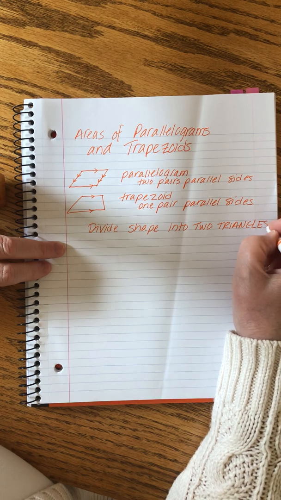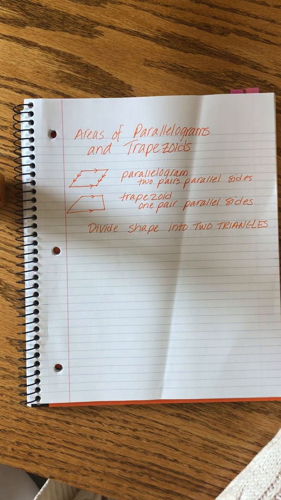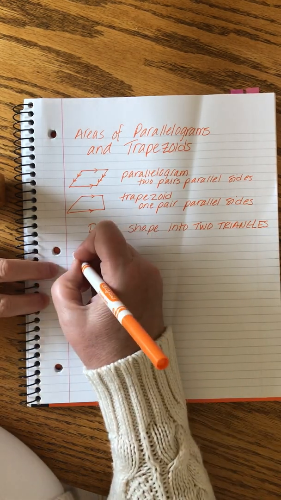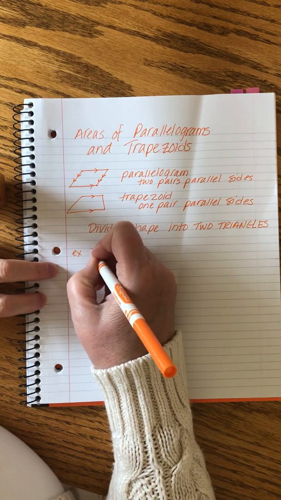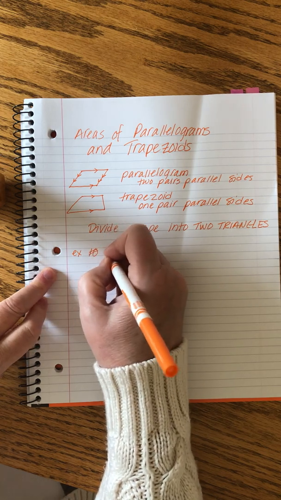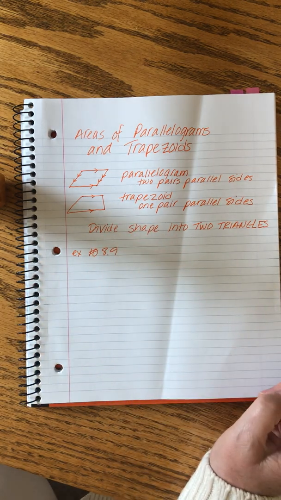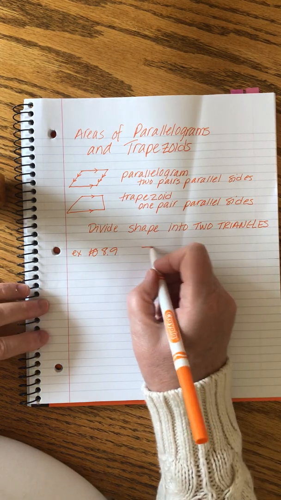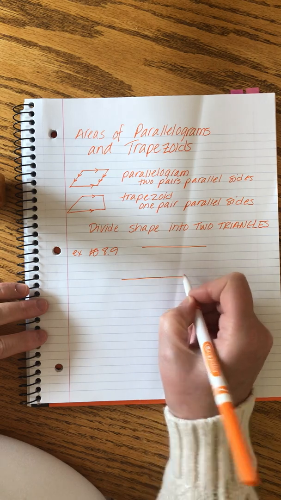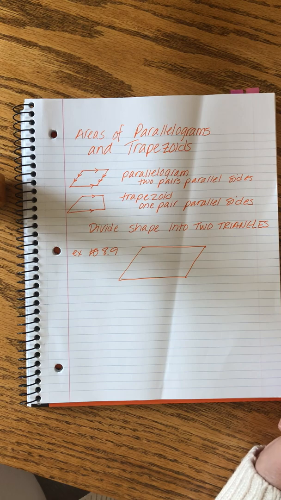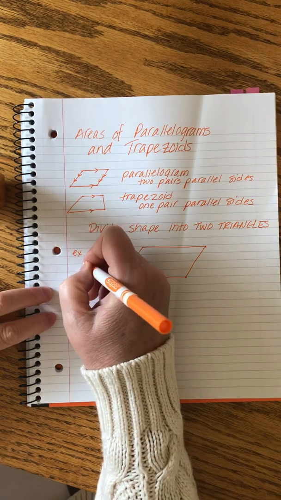So we don't have a new formula. There is a formula that you can use, but I don't like it. What we're going to do instead, and we have 2 more examples, and then we're done with this lesson. Example 10.9, 8 point. Sorry, I'm making things up. Find the area of this parallelogram. John draws us a nice picture. Dimensions are in centimeters.